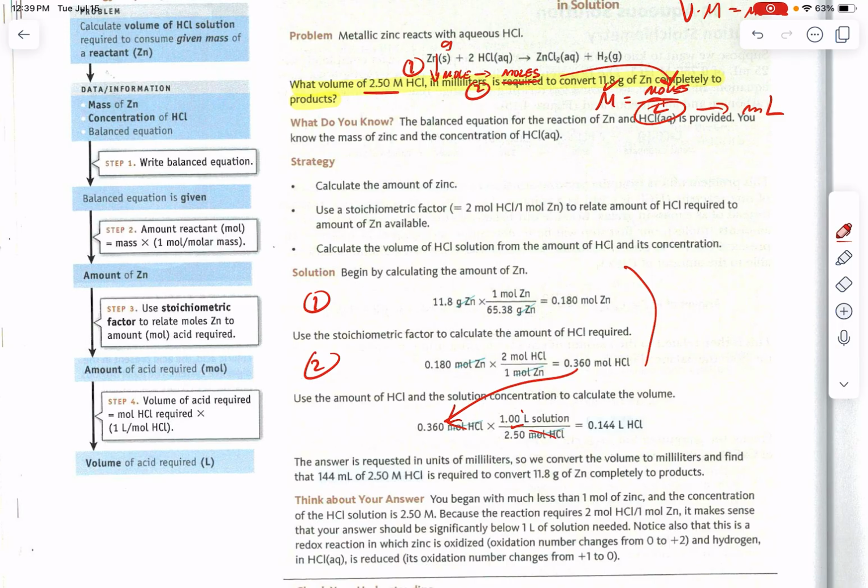Notice now that my moles per liter is upside down in order to get the moles of hydrochloric acid to cancel out. So sometimes when you're given a piece of information like this, you're going to take the reciprocal of that in your dimensional analysis problem.